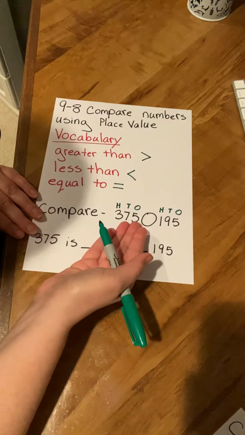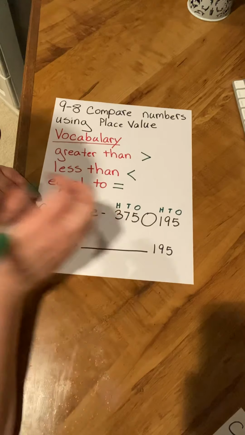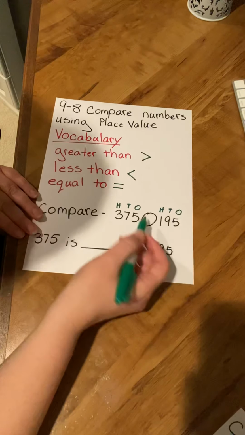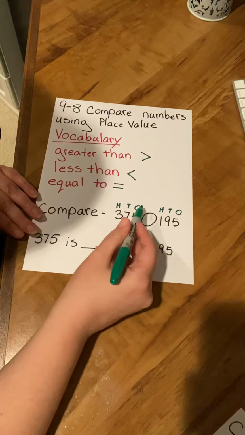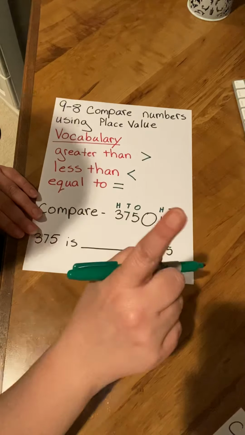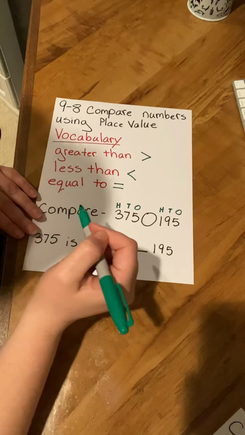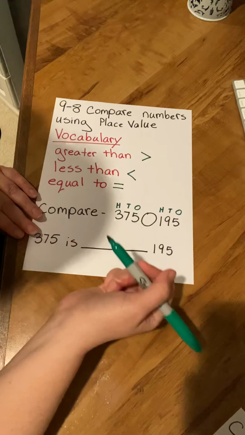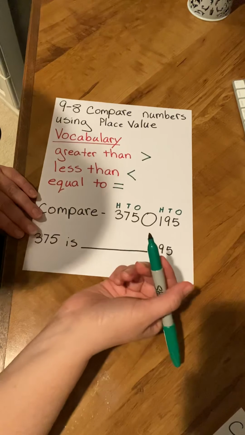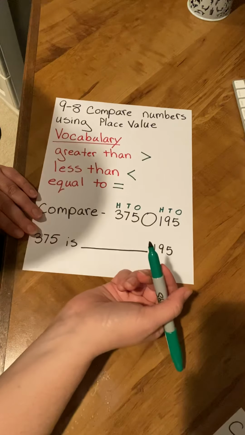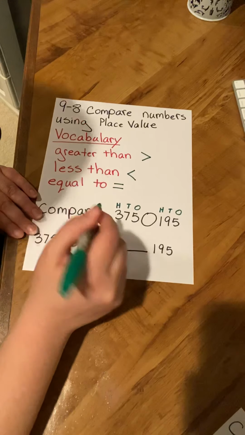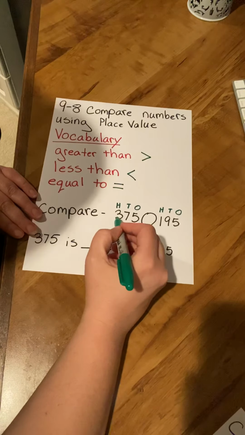Is it ones, tens, or hundreds? I like to think of this kind of like money. If it was one, it would be a $1 bill. If it was 10, it would be a $10 bill. If it was hundreds, it'd be a $100 bill. So which one of those is the greatest value? Hundreds. So we're going to start with the hundreds place.